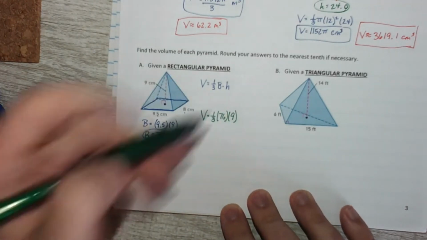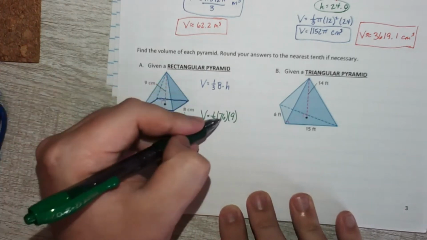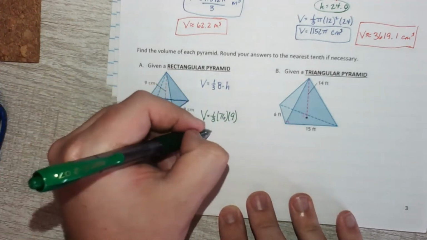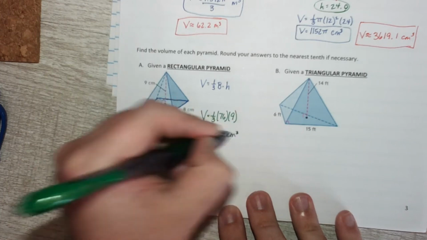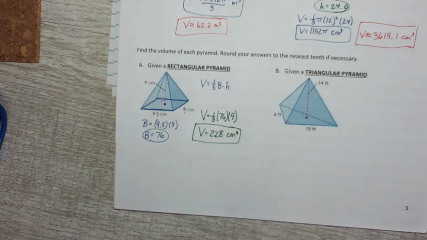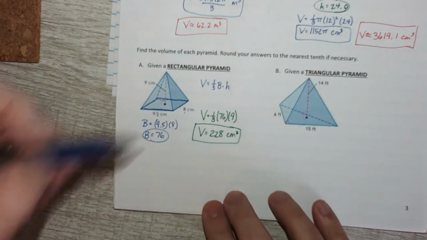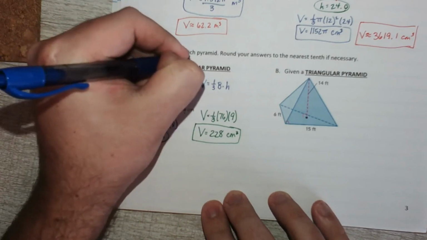If we multiply that out, 1/3 of 76 times 9 gives us 228 cubic centimeters. So again, remember, rectangular pyramid, area of a rectangle is length times width.